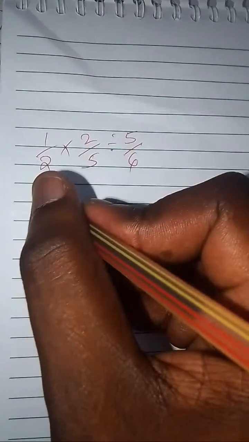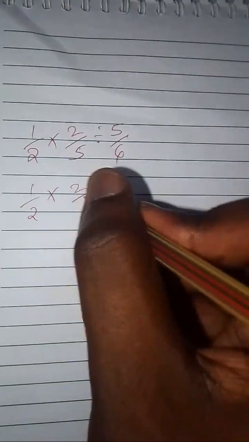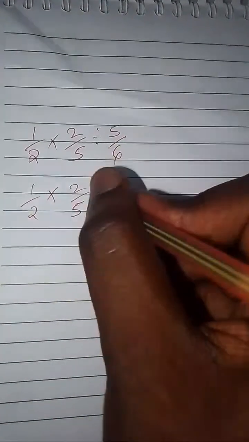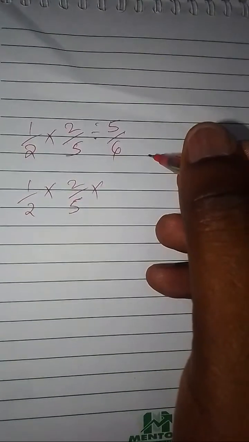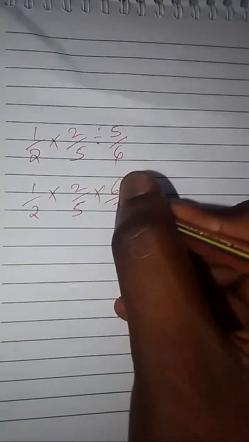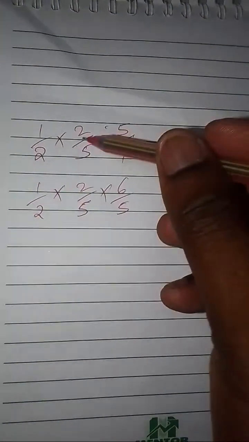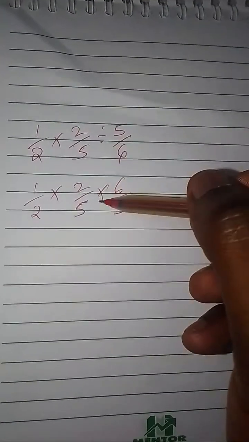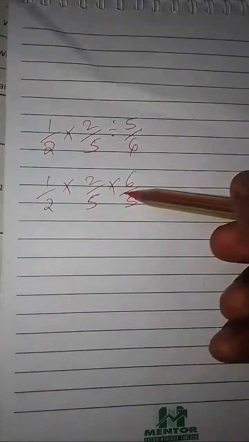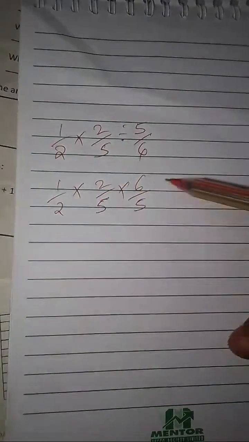Now we shall just have this a half here multiplied by 2 over 5. Then the division sign shall change to a multiplication sign. Then the reciprocal of 5 over 6 now becomes 6 over 5. Since we have worked out the division and changed it to a multiplication, now we can just work it out directly. There shall be no problem.